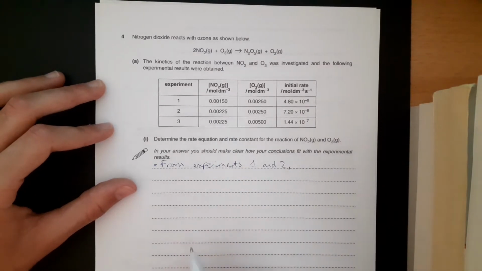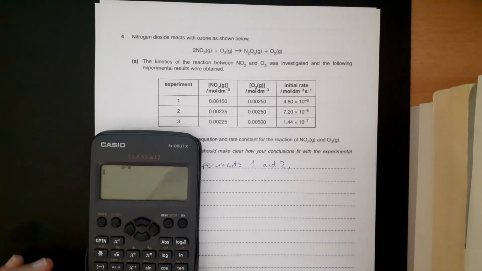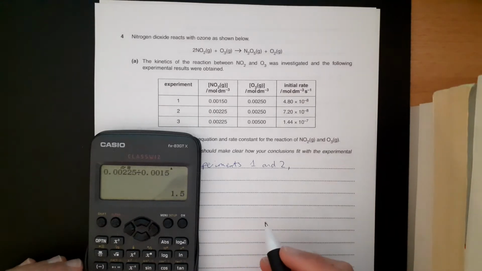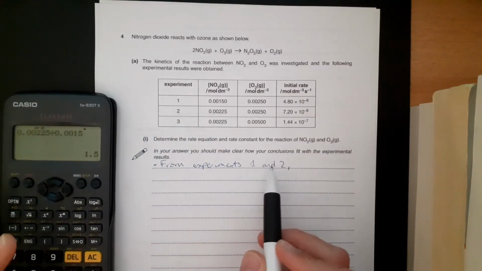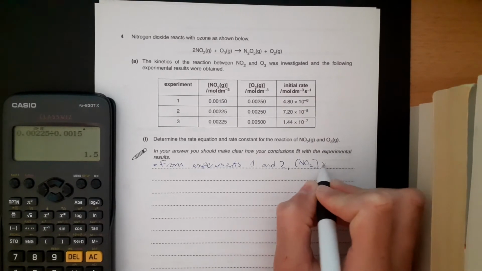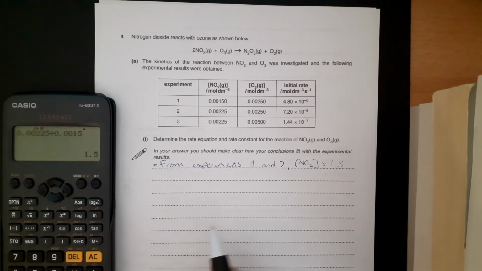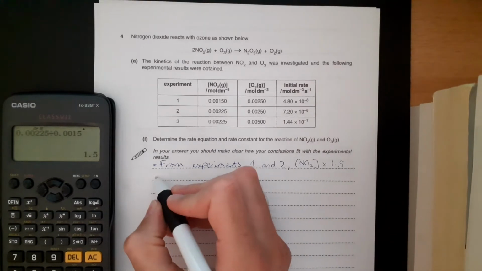And if you can't tell just from looking at it, you can work this out on the calculator. You can say, right, what is the concentration in the second experiment, 0.00225 divided by 0.0015. And that comes out as 1.5. So going from experiments 1 and 2, the concentration of NO2 has been multiplied by 1.5. Okay. And we then need to think what has happened to the rate.